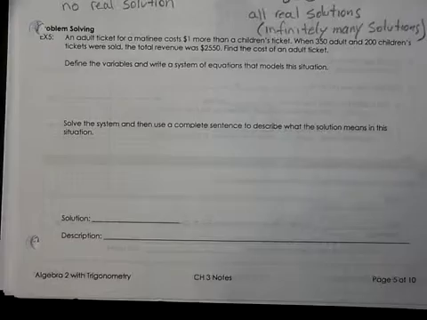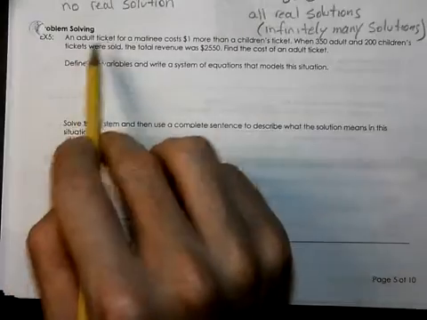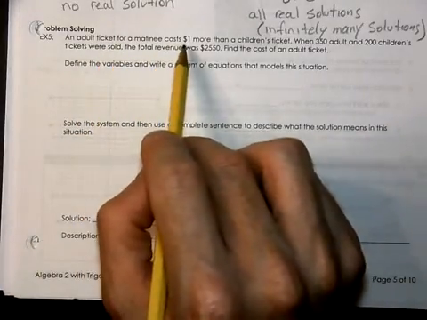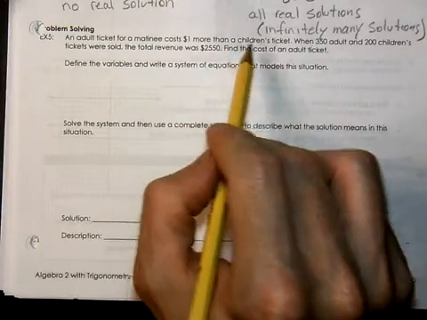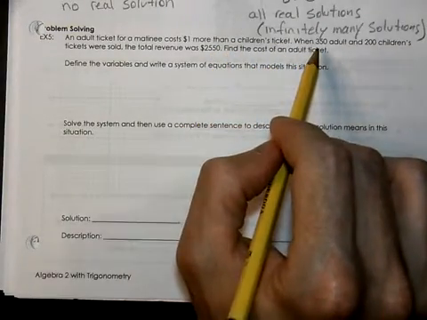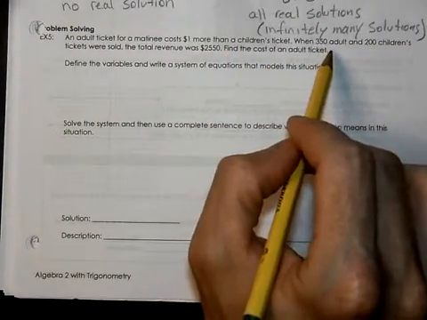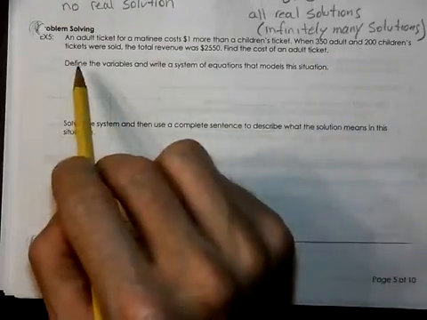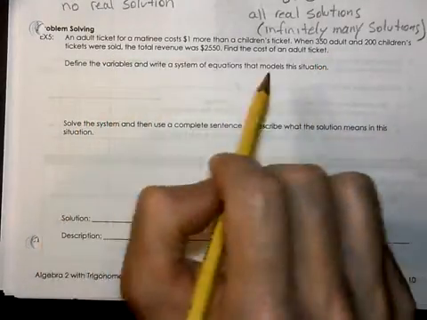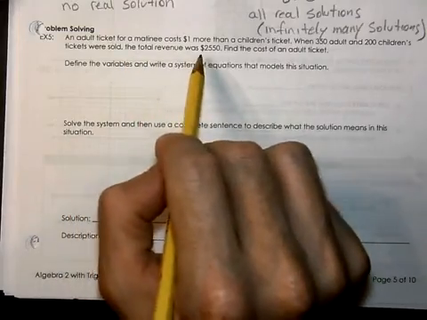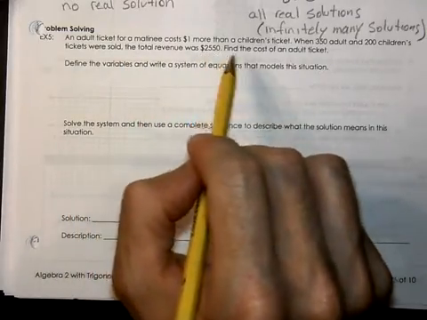Here's a problem solving. We're going to have adult tickets for a matinee that costs $1 more than the children tickets. When 350 adult tickets and 200 children tickets are sold, the total revenue was $2,550.